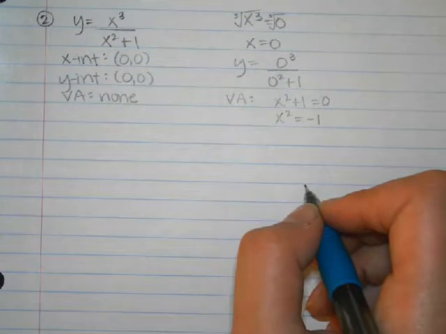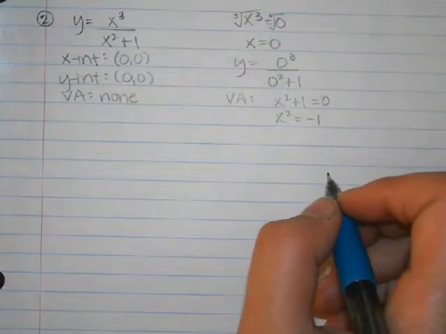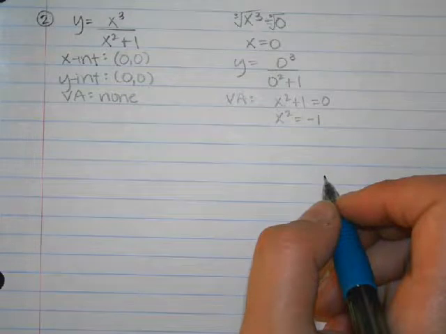Your degree is bigger on the top than the bottom, x to the third over x squared. Is there a horizontal asymptote?